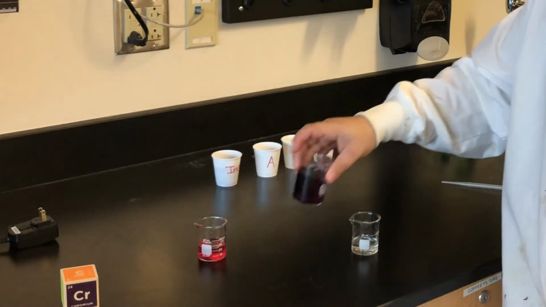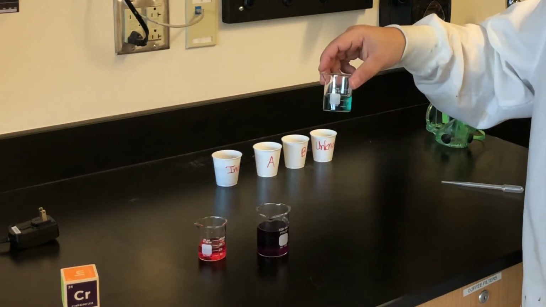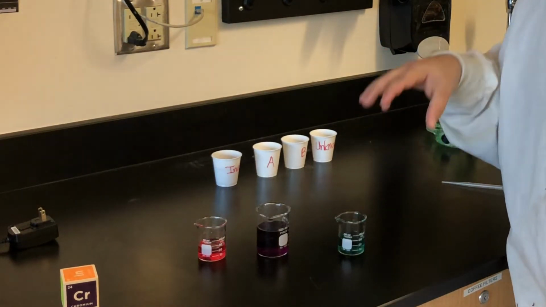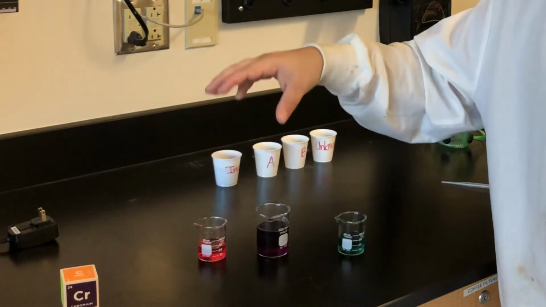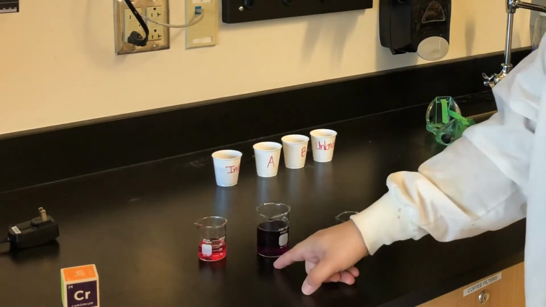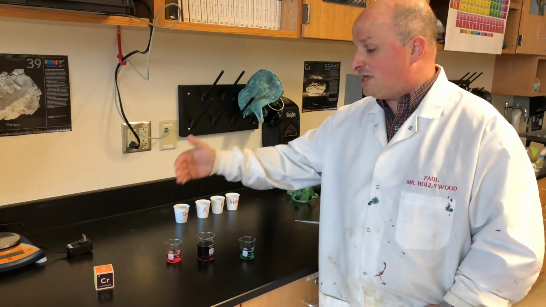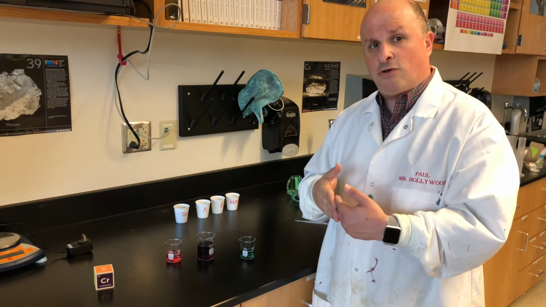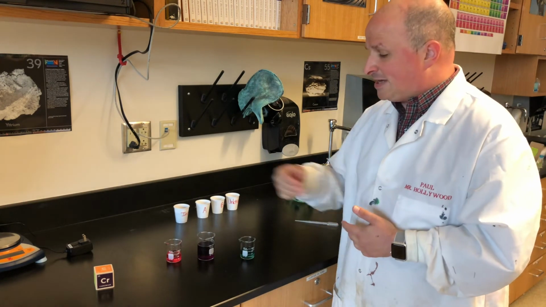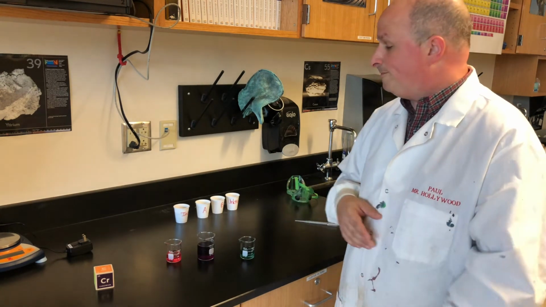And if I add it to the base, it turns a bluish turquoise color. That suggests a base. Now the way that I remember that is I think blue equals base, and whatever the other color is equals acid. So this is a low pH, a high pH, and a neutral pH. And remember that one of the critical parts about pH is that when you take an acid and a base and you add them together, you put them in the same container, they neutralize each other, they cancel each other out. It's like a game of tug of war. And if you can get the rope to stay right in the middle, that's neutral.